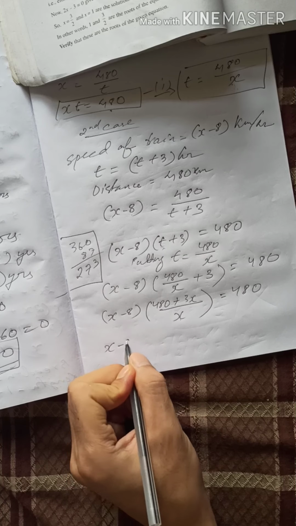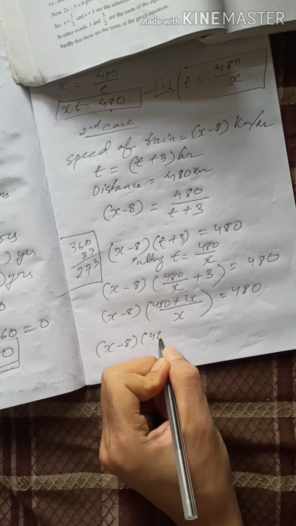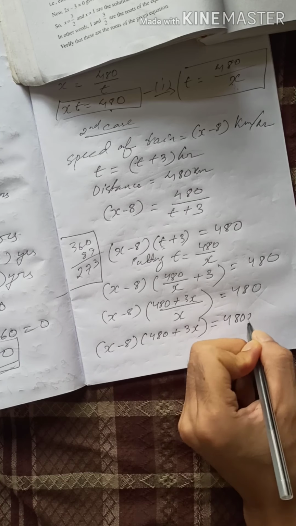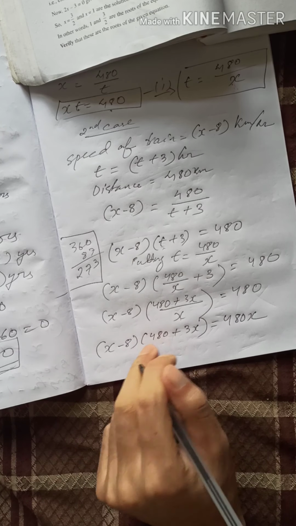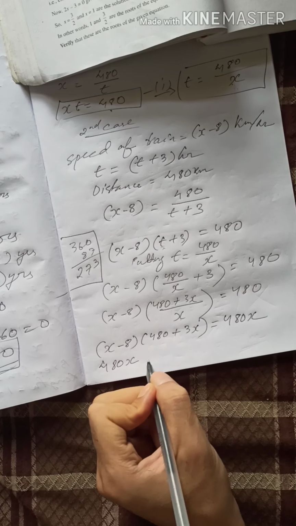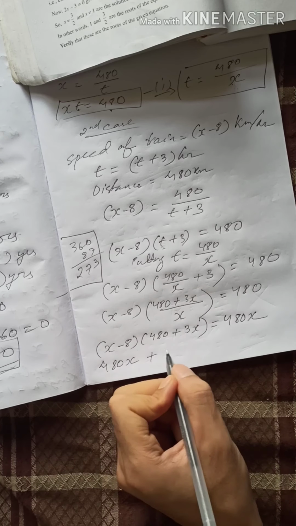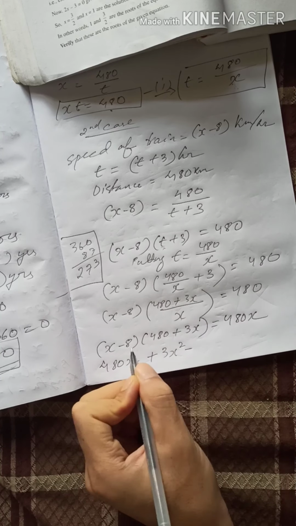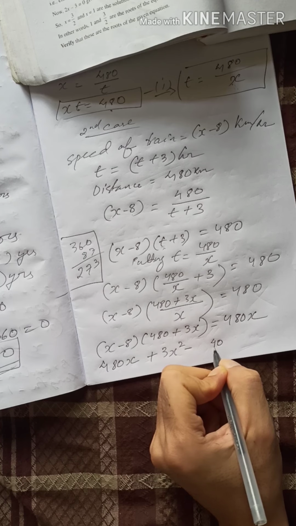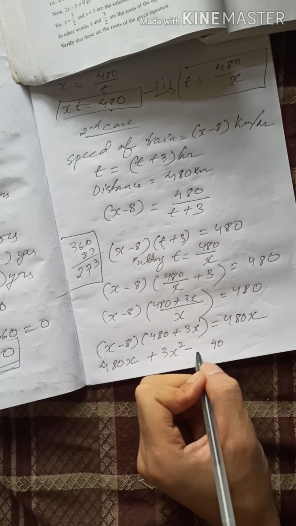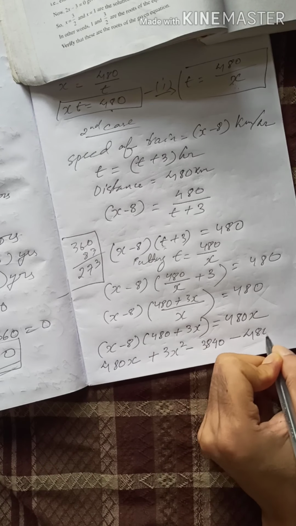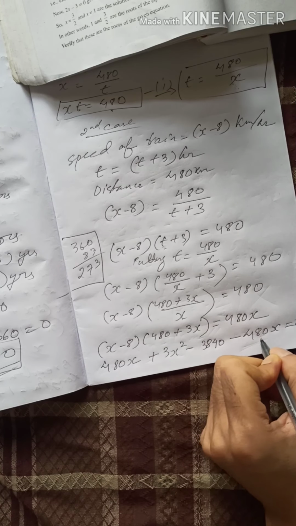Here we have 480 plus 3x over x, so x into 480 is 480x plus 3x squared, minus 480x, the 480 I put on the left-hand side.